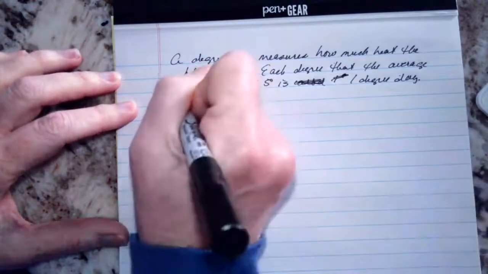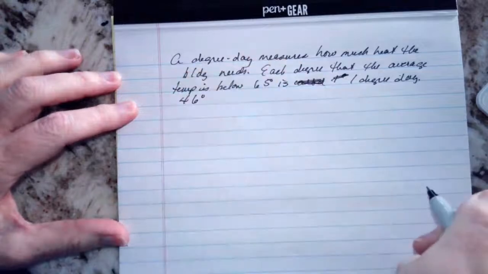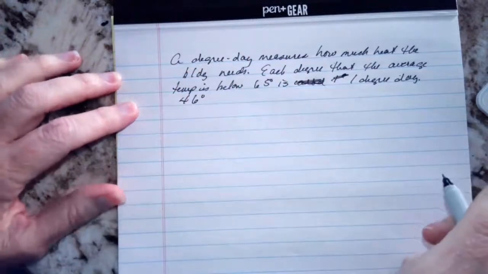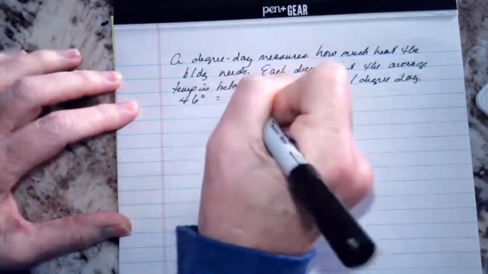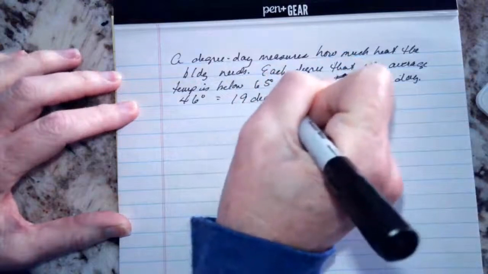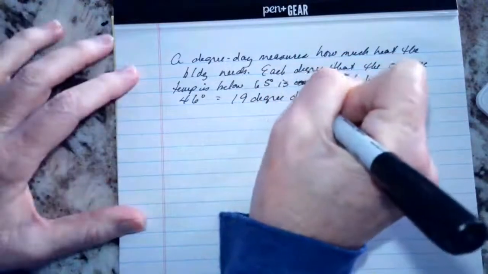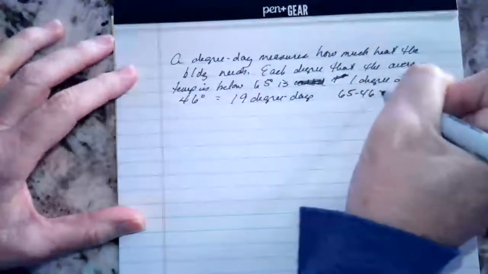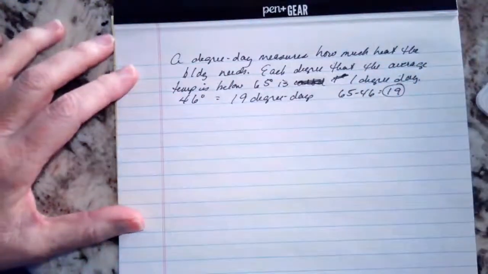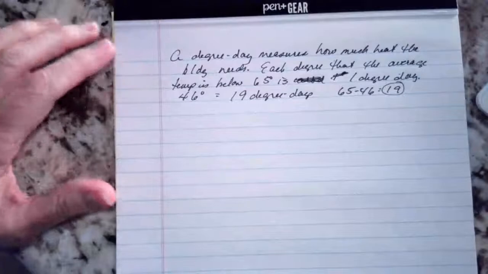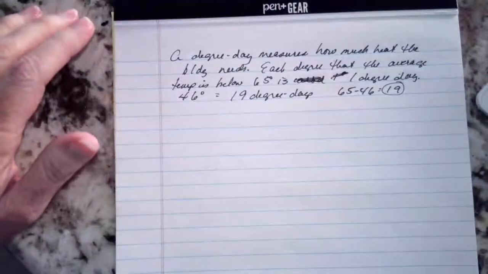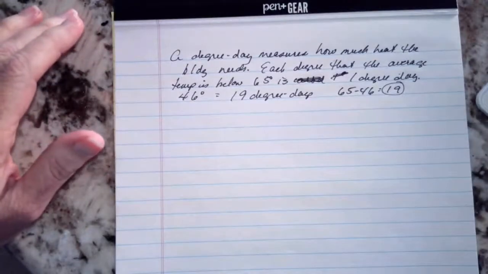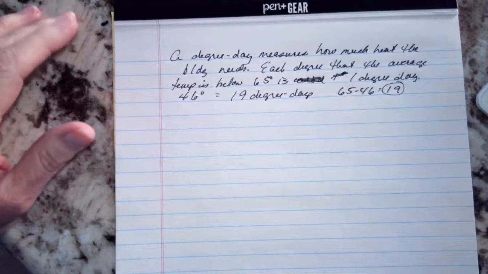For example, if it's 46 degrees on average today, that equals 19 degree days, because 65 minus 46 equals 19. So it's a measure of how much heat you're going to need to heat the building.